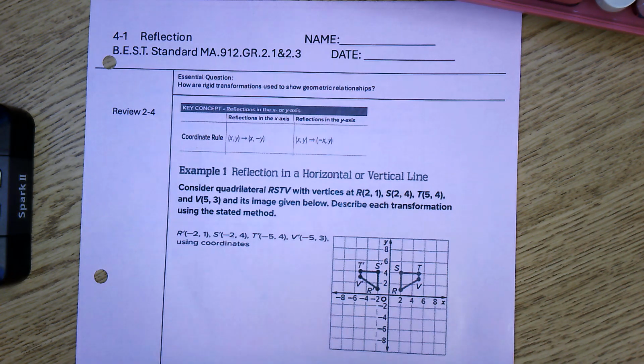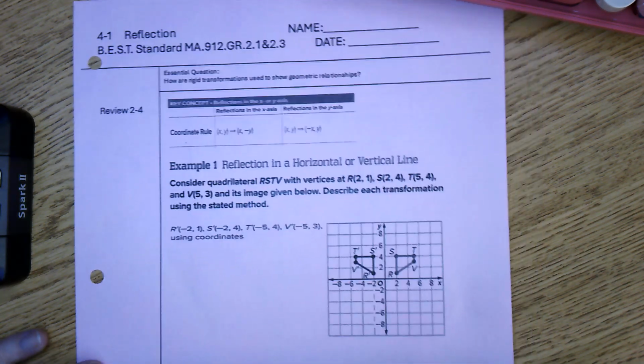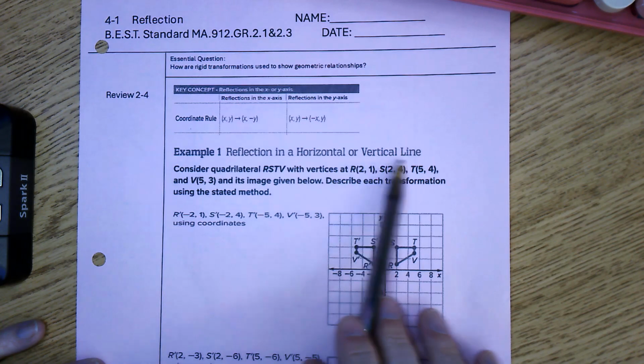So we did a little reflecting. Now we're going to do a little more, and we're going to add on to it for when we don't reflect over an axis line. What does that look like? Reflection in a horizontal and vertical line.